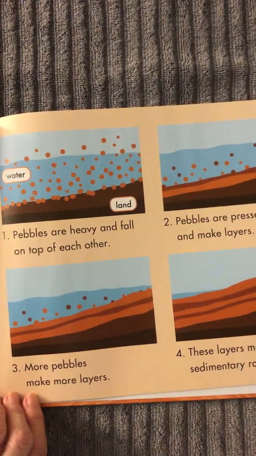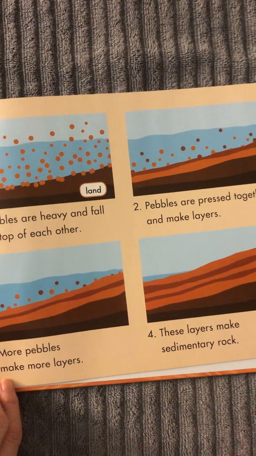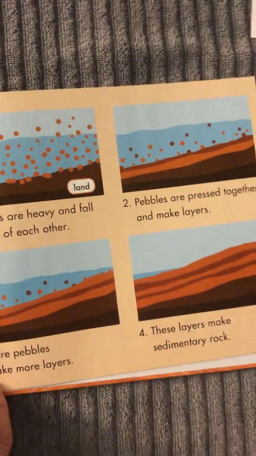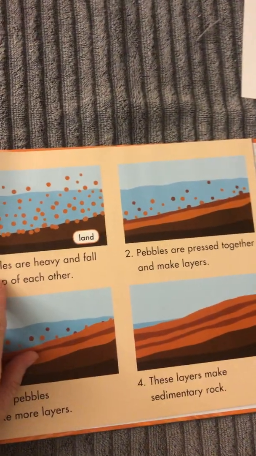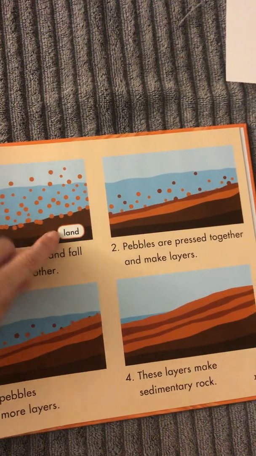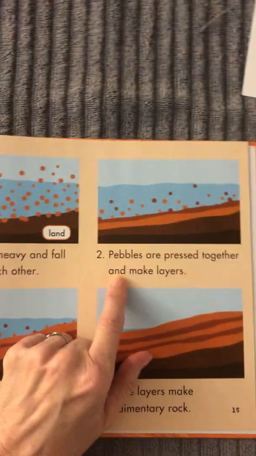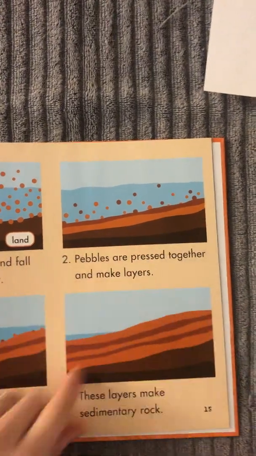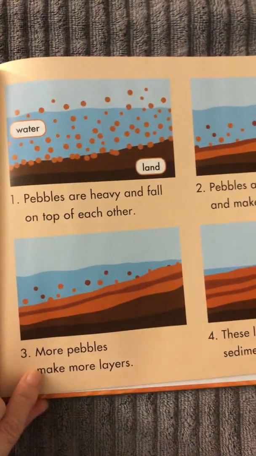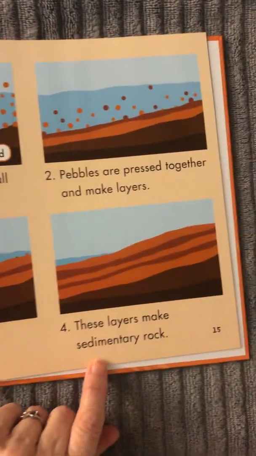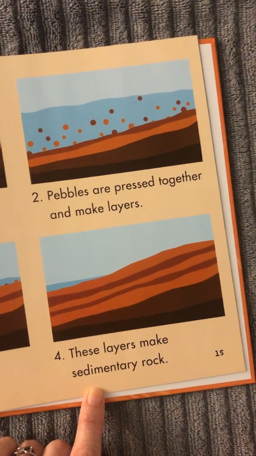So here it gives us a little illustration. That'll help. Wind moves pebbles on top of each other. They become heavy. Rocks, sand, and other sediment are pressed together. These layers make sedimentary rocks. Okay, here it gives you a little illustration on it. Pebbles are heavy and fall on top of each other. See, there's the water, there's the pebbles, and they're falling down here on the land. 2. Pebbles are pressed together and make layers. See, they're pressed and they make different layers. 3. More pebbles make more layers. See, they keep making layers. It keeps going and going. 4. These layers make sedimentary rock.